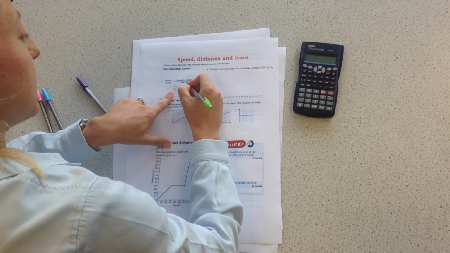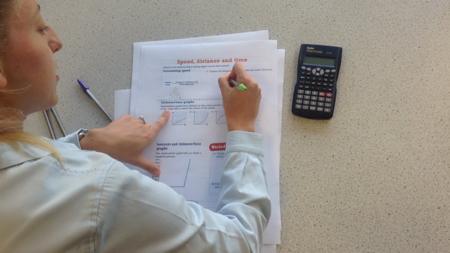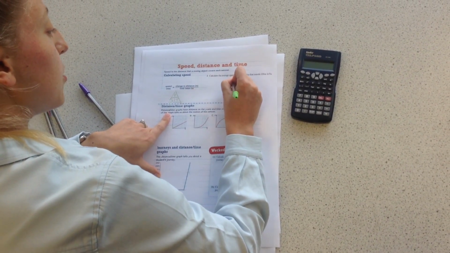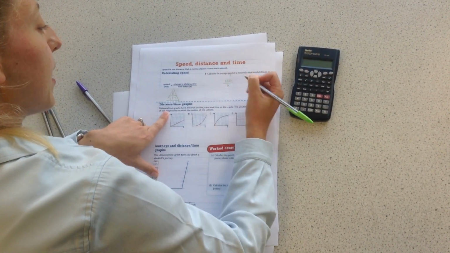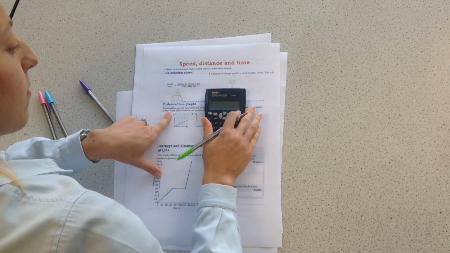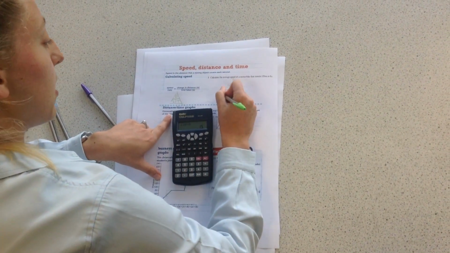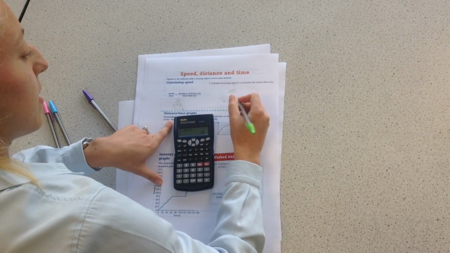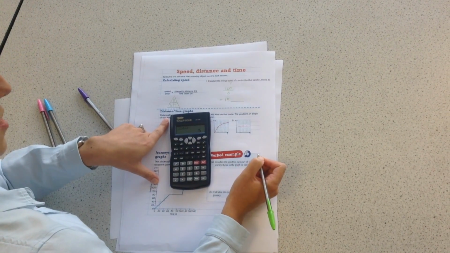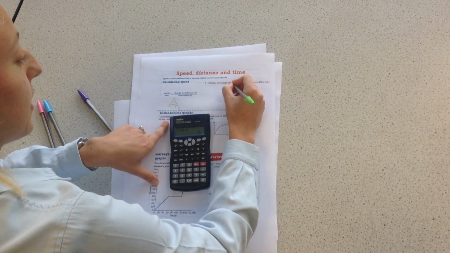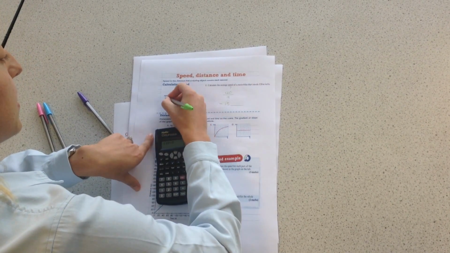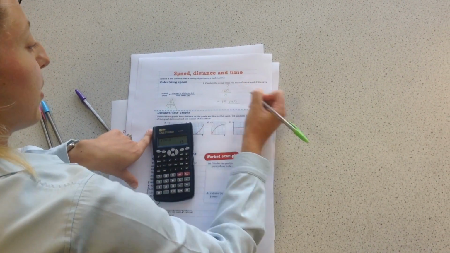I'm going to do distance divided by time, so 120 divided by 8 equals 15. Never give an answer without a unit. So I calculated the speed, and it's 15 meters per second.